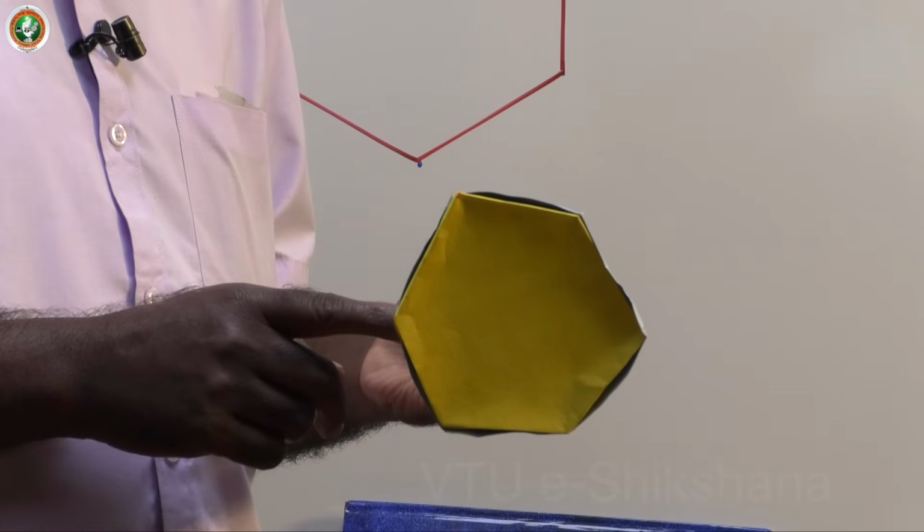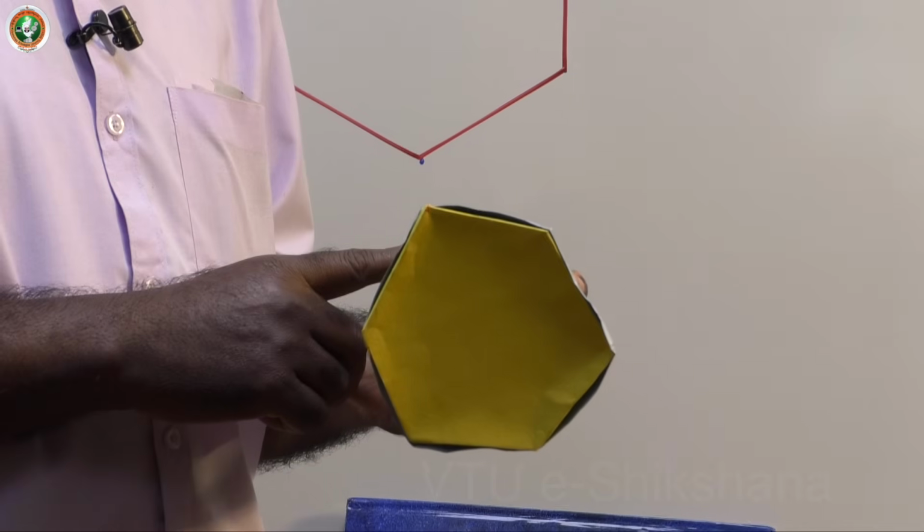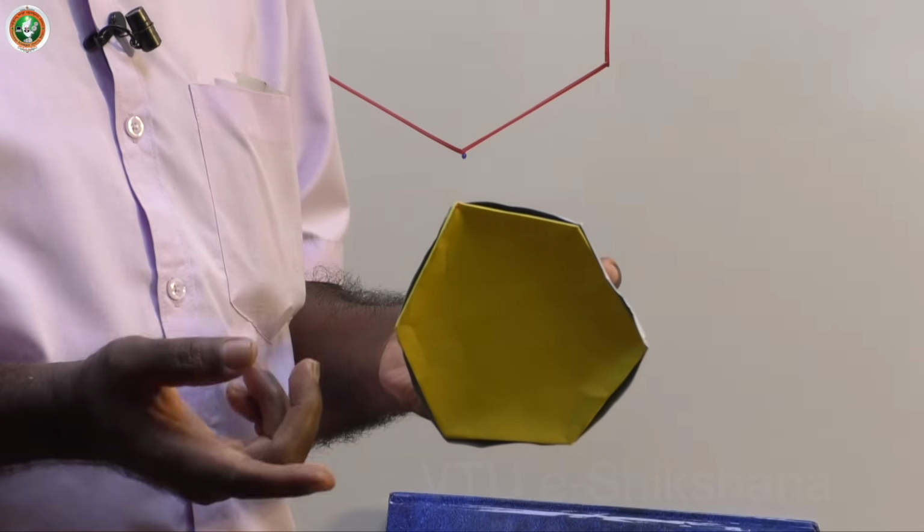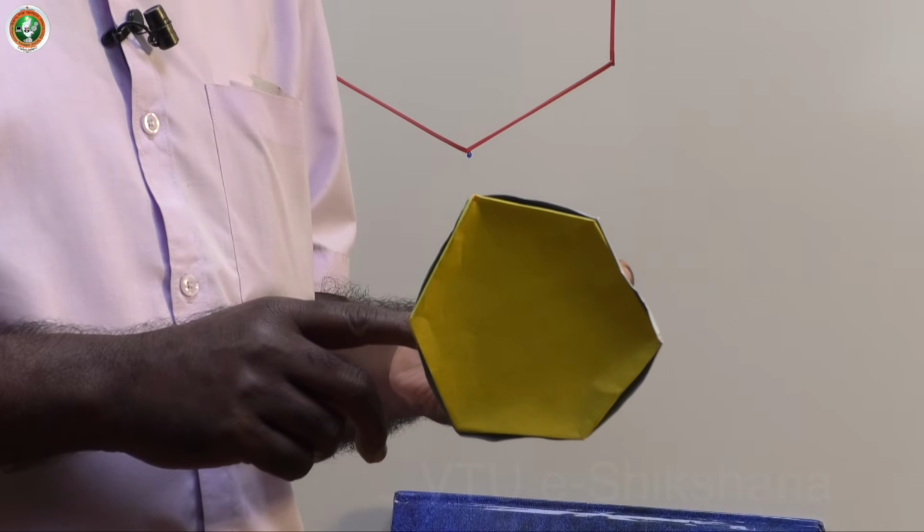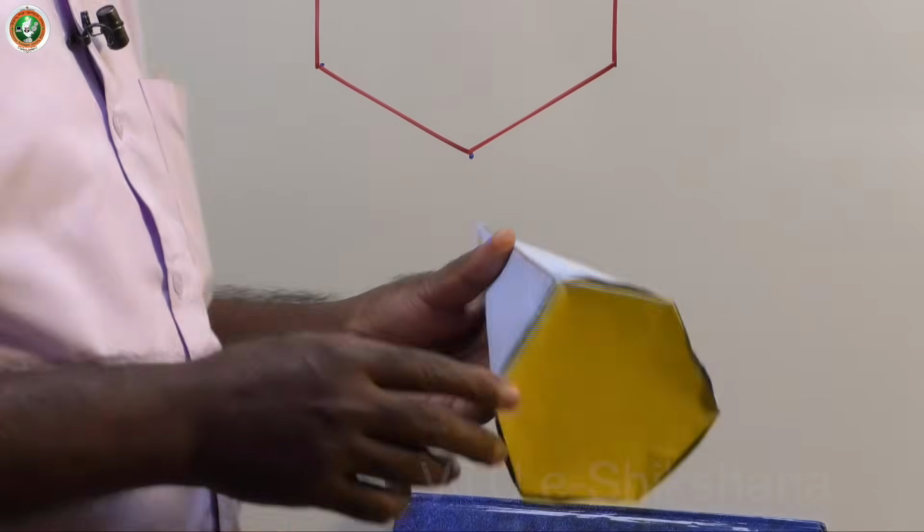Suppose if I keep it like this, then you can see only the base surface. But how to represent the slant edges? That is by dotted lines. Same type, the dark lines replaced by dotted lines. Okay, no scope for axis here.